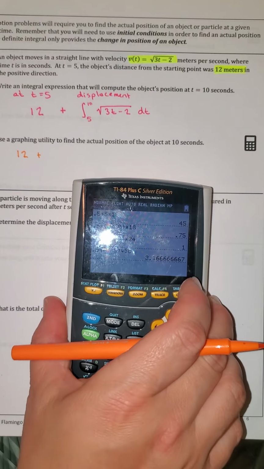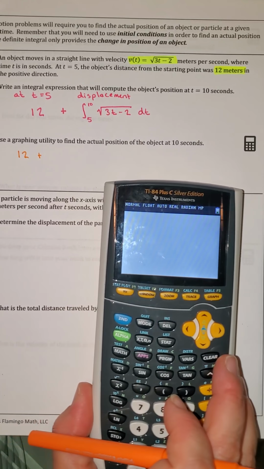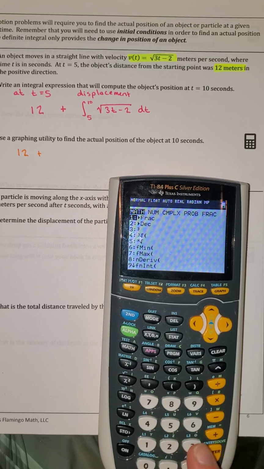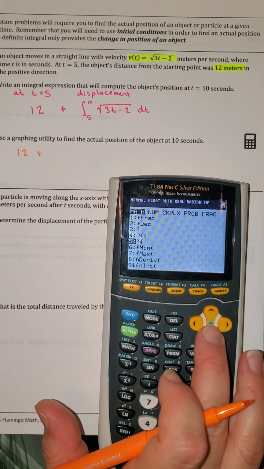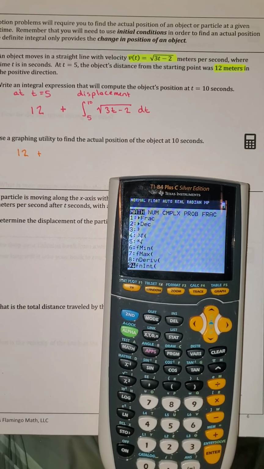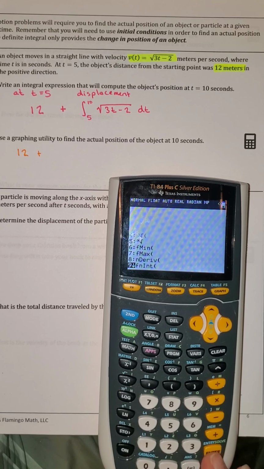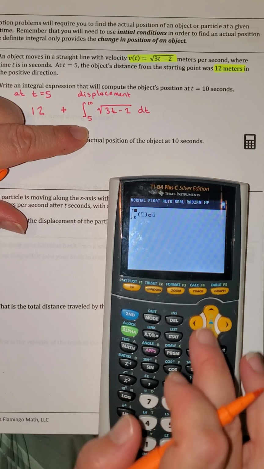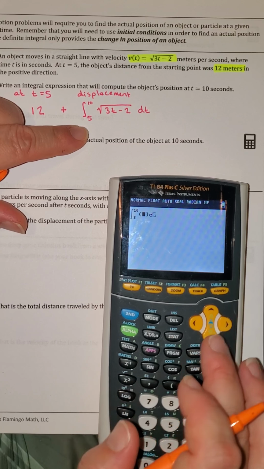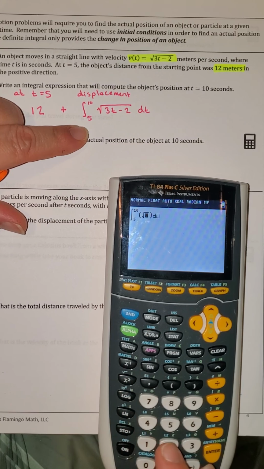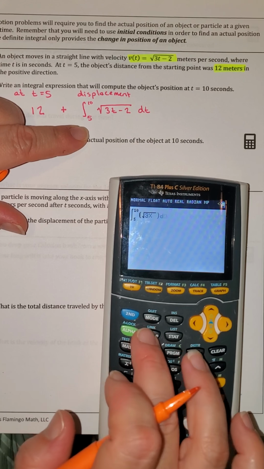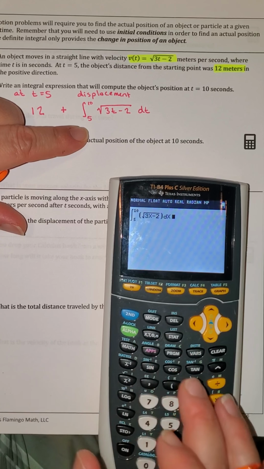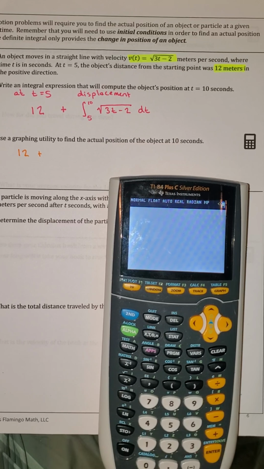plus, and then this is where you use your calculator. It is super cool that you can just go math and then number 9. I always think that's a little inappropriate, the FNINT, whatever. If it helps you remember, awesome. And then we're going from 5 to 10 of the square root of 3. Now it's going to be x minus 2. And you do have to remember to put in that dx so it knows how to integrate it.